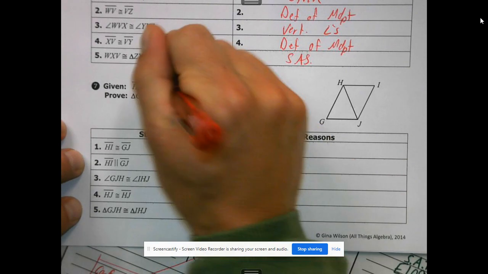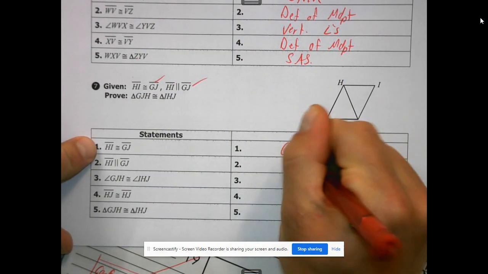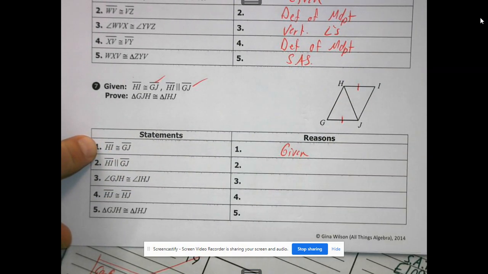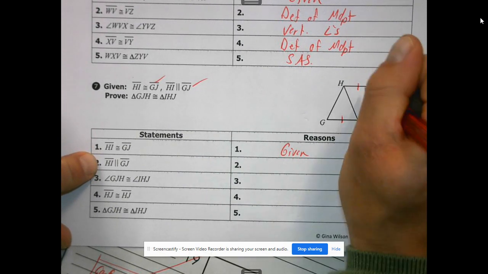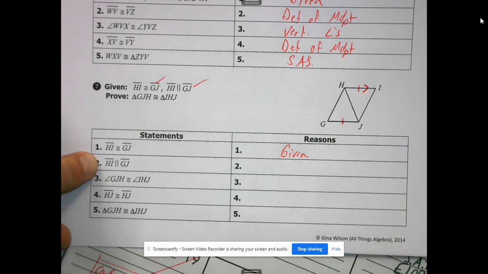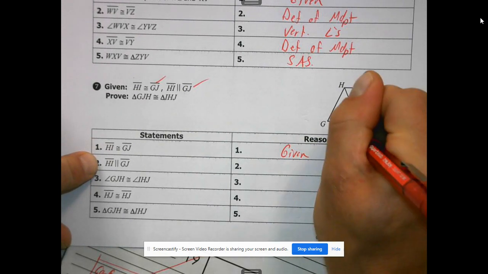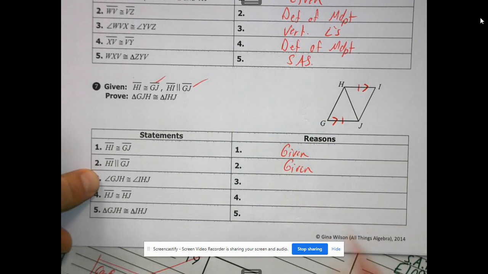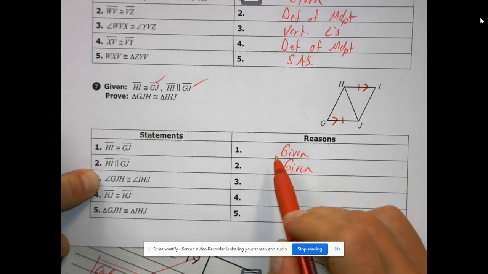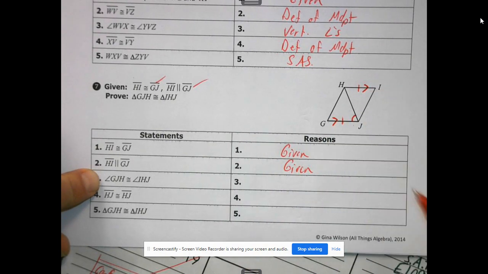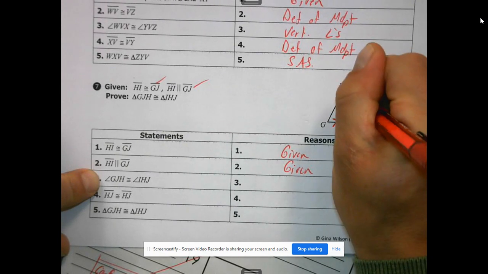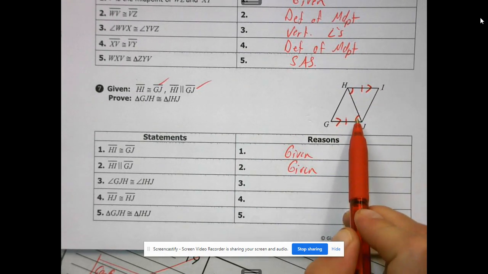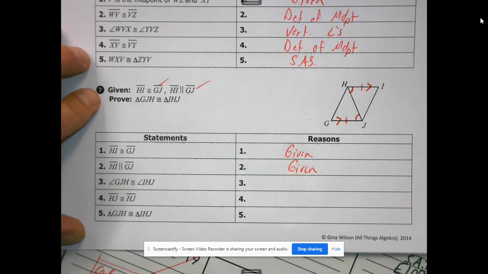Number 7, we have two givens. HI is congruent to GJ. Next one also, HI is parallel to GJ. Remember, we put little arrows there to symbolize parallel lines. All right, angles. Angle GJH right here is congruent to IHJ right here. Those are alternate interiors. Here's my set of parallel lines. These are inside, opposite side. Those are alternate interior angles.